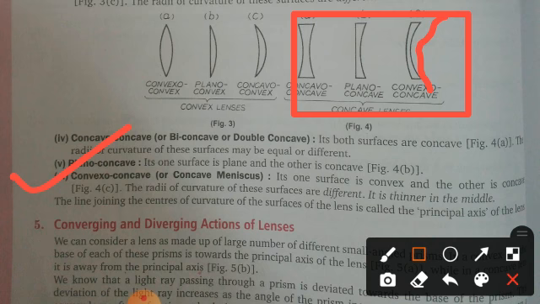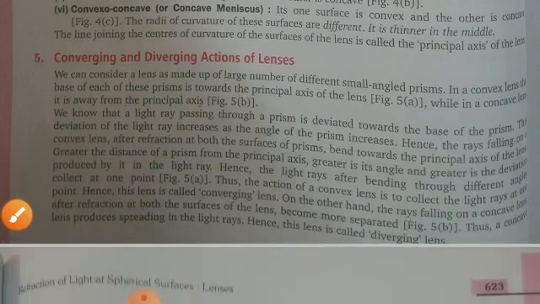The line joining the centers of curvature of both surfaces of the lens is called the principal axis of the lens. I hope it is clear for you. Now we will move to the next topic, which is converging and diverging action of lenses. Fine, you can see here this is topic 5.